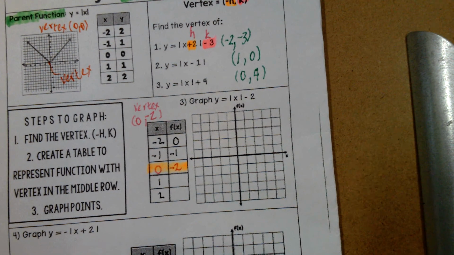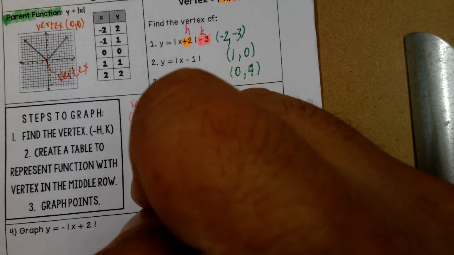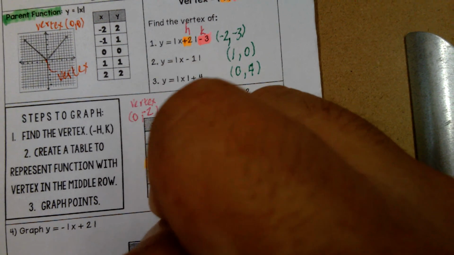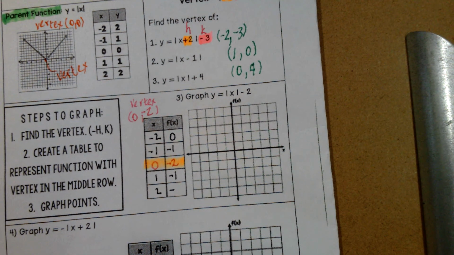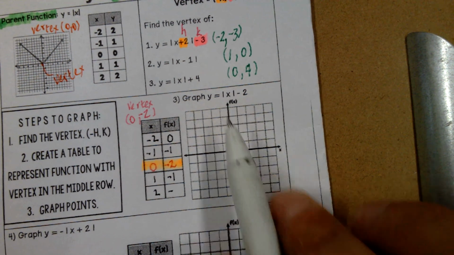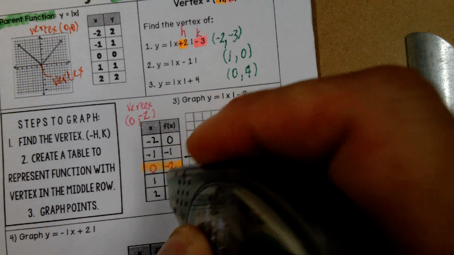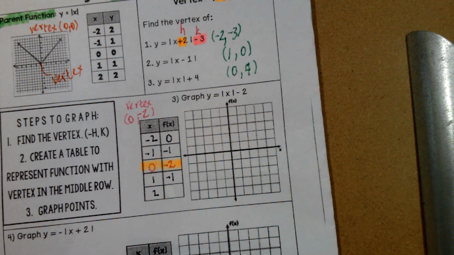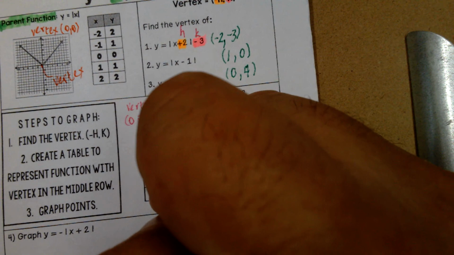Minus 2 is -2. That's what we expected. And then we're going to do the same thing here. I'm sorry, made a mistake there. It should be 0 because we're going to have 2. Take away 2 again, it's 0.